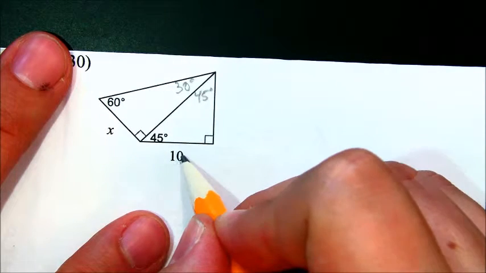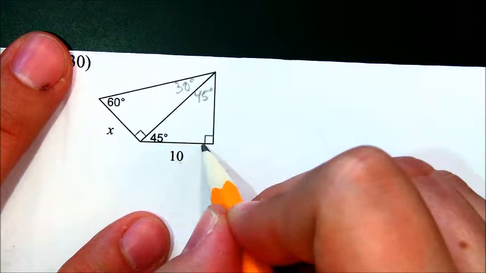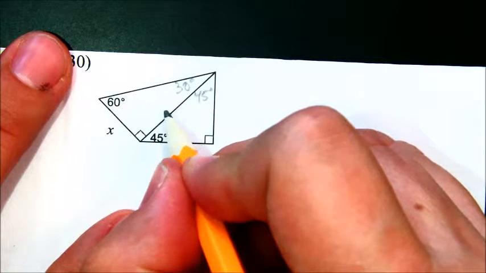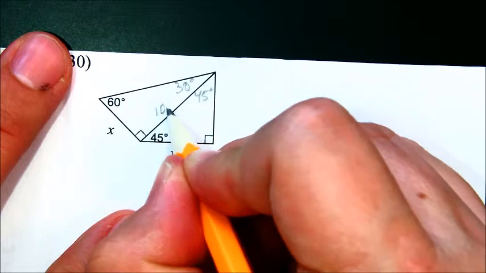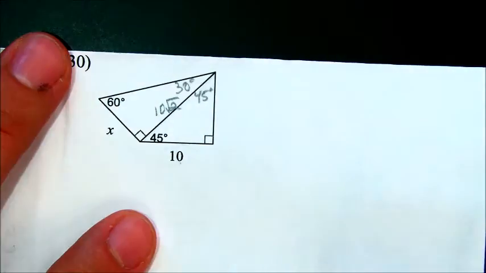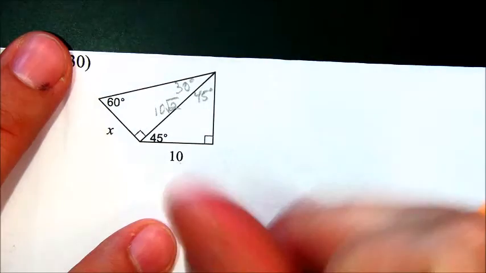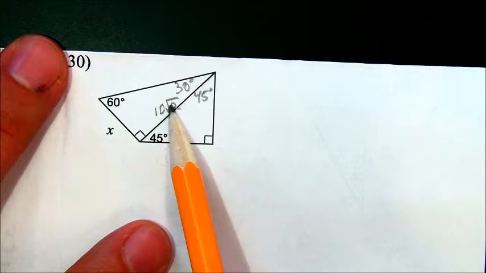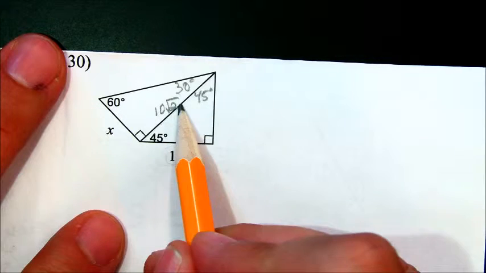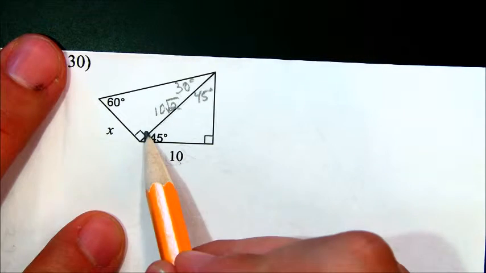So 10 is the leg of the 45, 45, 90 triangle. So the hypotenuse is going to be 10 times the square root of 2. Right? 10 times the square root of 2. I just take the leg, multiply by the square root of 2. Now I have the long leg of a 30, 60, 90 triangle.